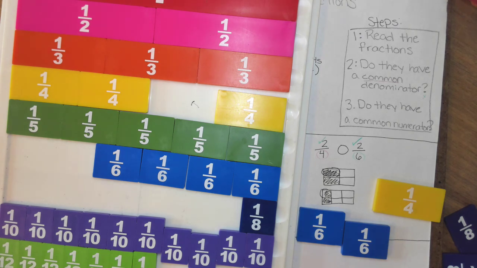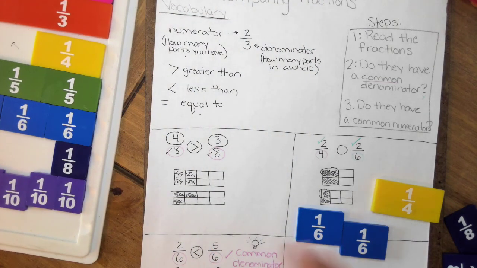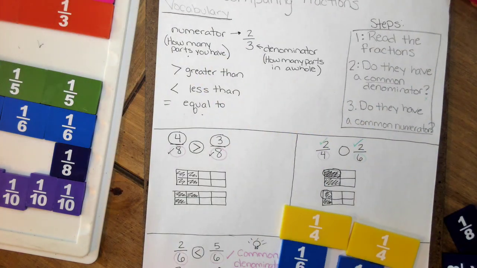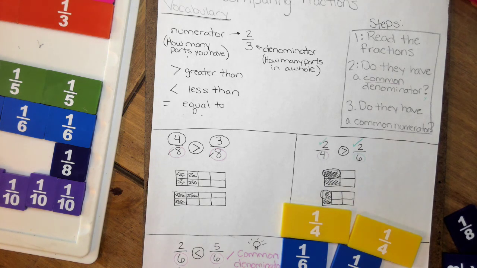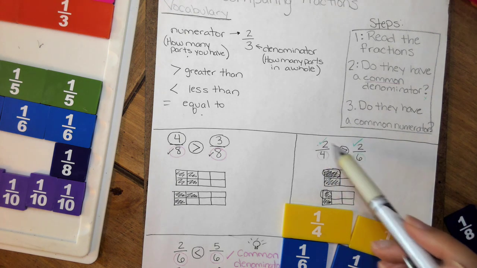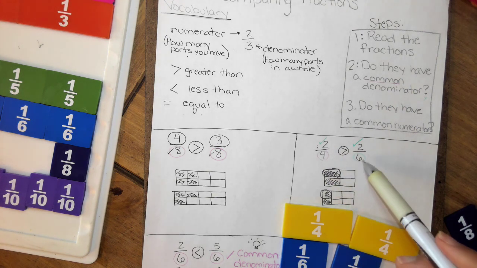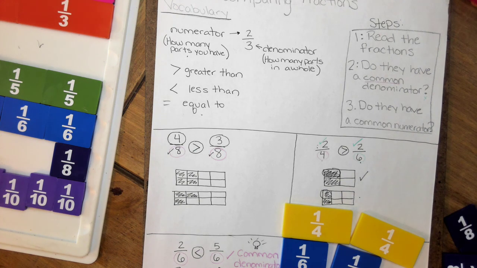As it goes through, each part, since we're sharing it with more people or breaking them into more pieces, the pieces are getting smaller. So therefore, I know 2/4 is greater than 2/6 because 4ths are bigger than 6ths. So they have the same number of parts on the top for the numerator, but the pieces are different sizes, and 4ths are bigger than 6ths.